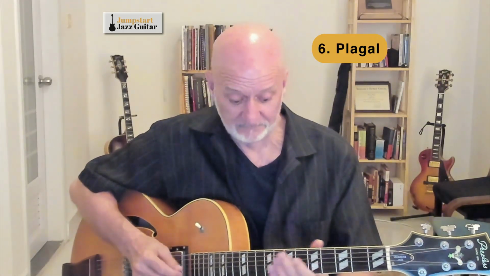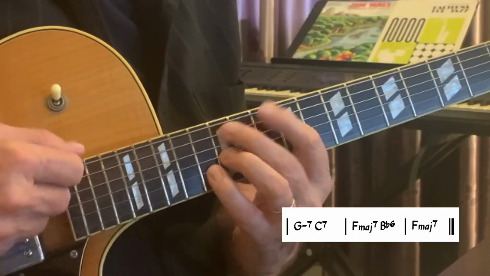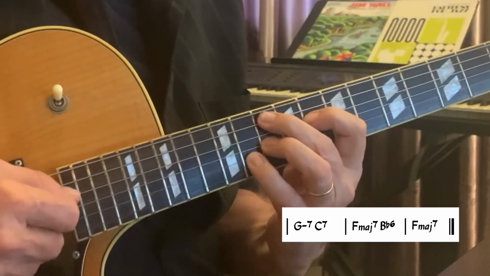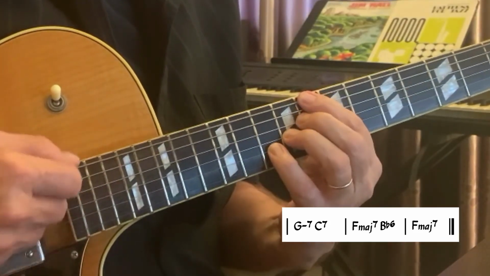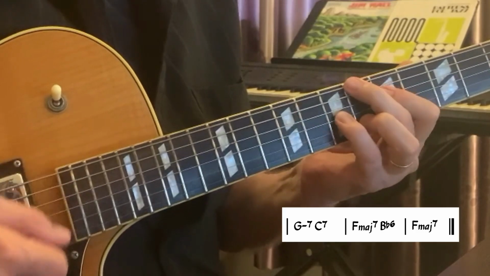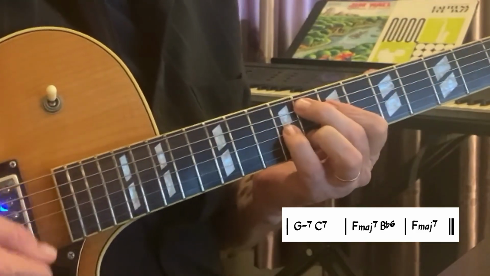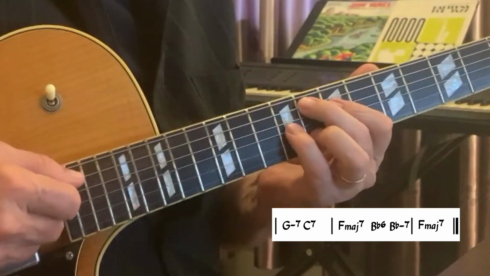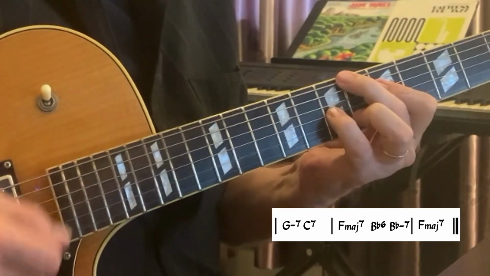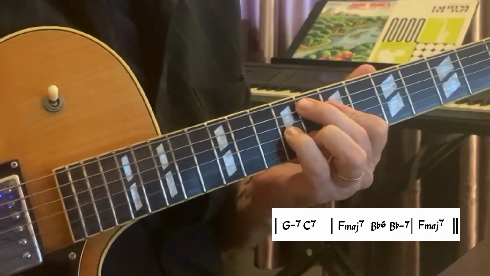The Plagal Cadence is simply 1-4-1. It's often used in ballads, so Georgia. With a retard can work really nicely. And a variation on that is to follow that 4 chord with a 4 minor chord. So something like. It's kind of old school. I don't use that one very often.